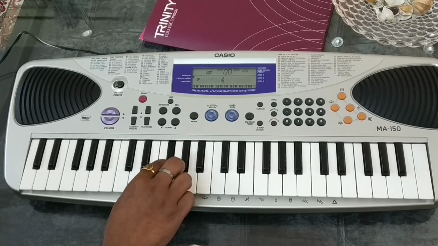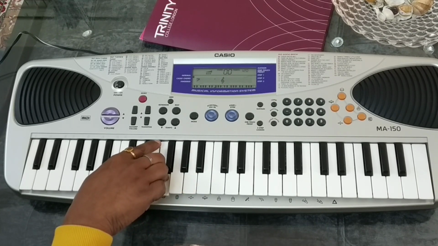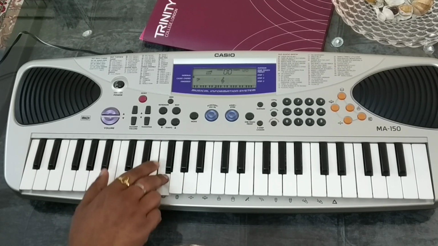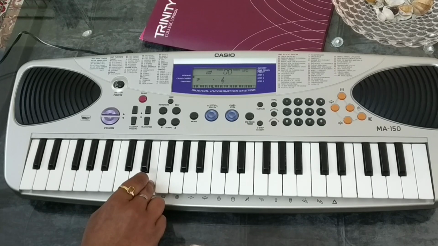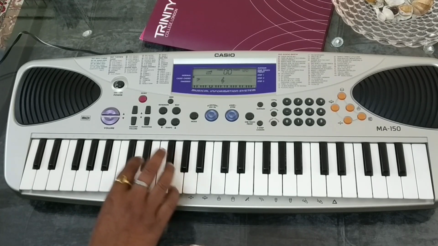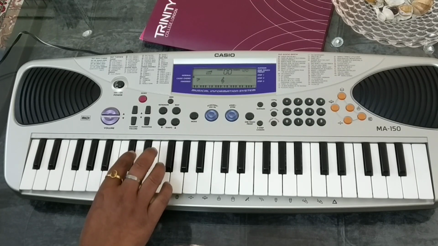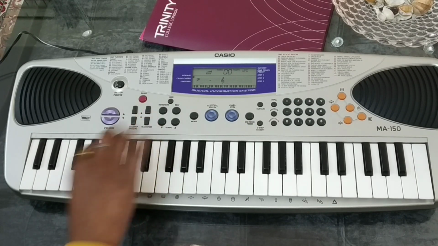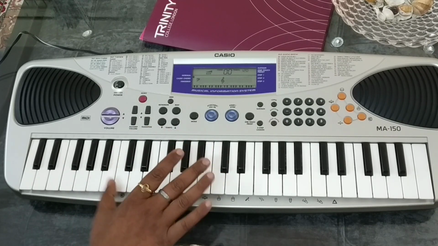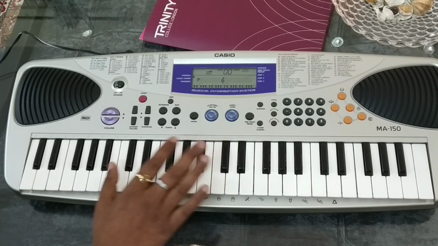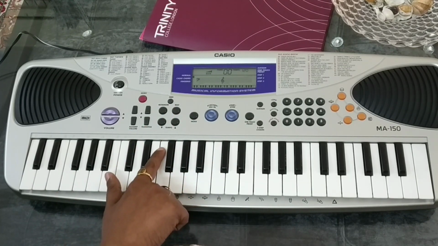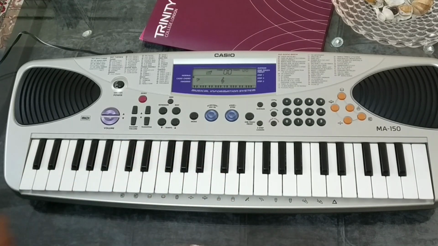G, G flat, F. There is no F flat. As you know, there is no E sharp, so there is no F flat also. This is going to be E, and then E flat, D, D flat, C, and there is no C flat. So only two places there is no. In one octave, there are two places you will find where there is no black key. One here, one here. This and this is same.